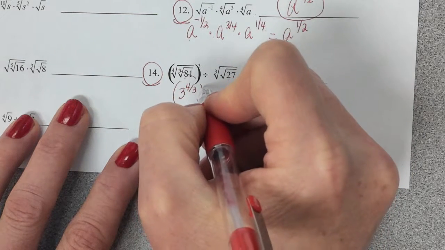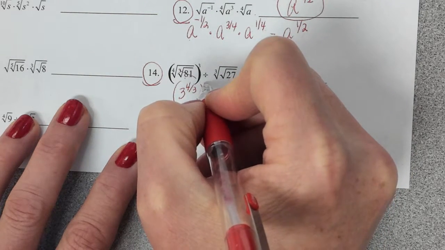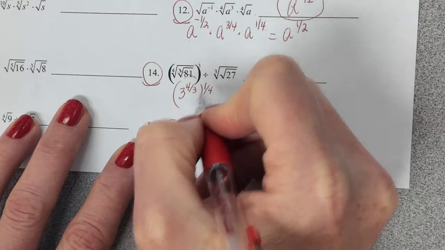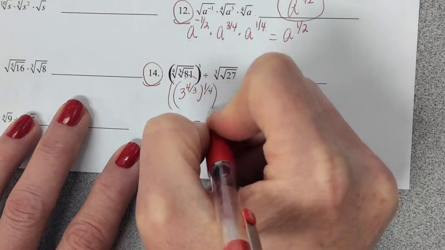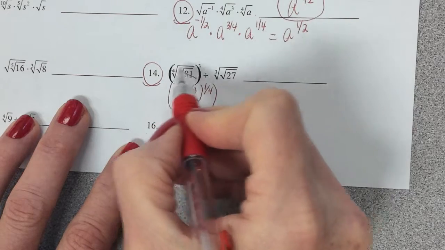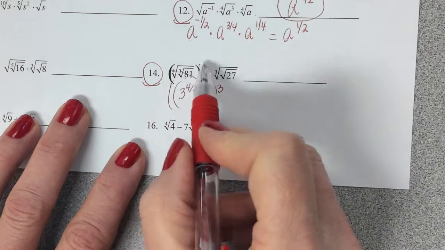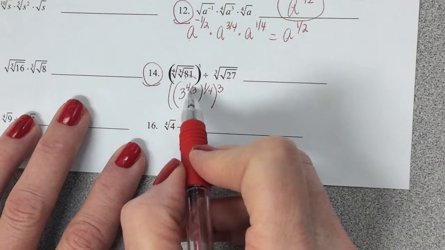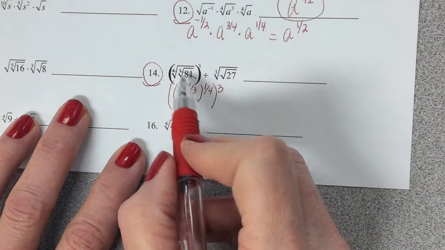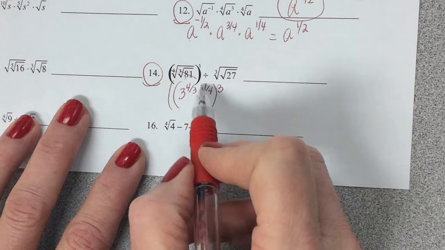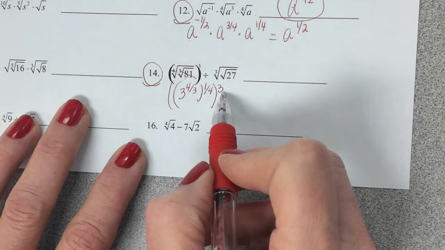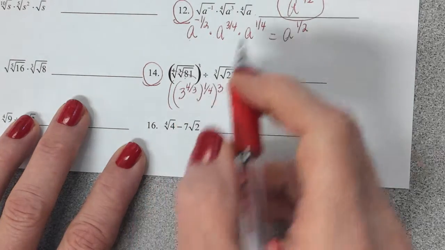So now what power am I raising it to? To the 1/4, right? And then at the end, we did the 4th root. Now we have to raise it to the 3rd power. So all of this, 81 was 3 to the 4th, but then I was taking the cube root. Then we had to take the 4th root to the 1/4, and then we had to raise it to the 3rd power. So that's equivalent to that.